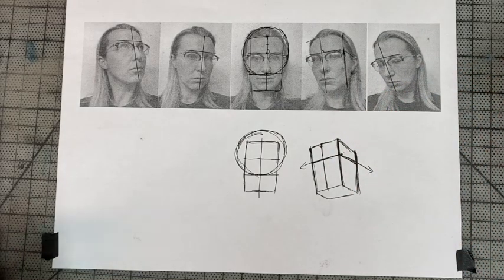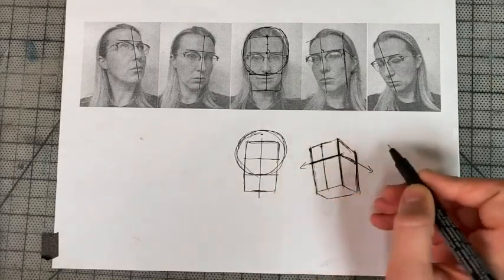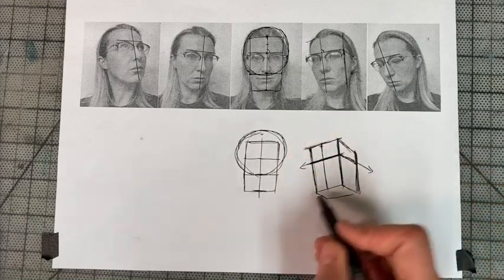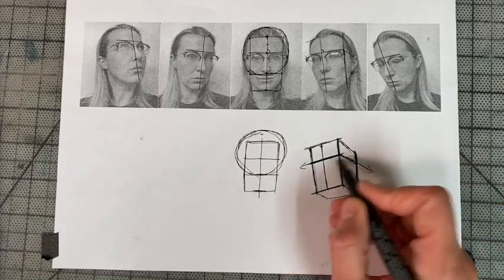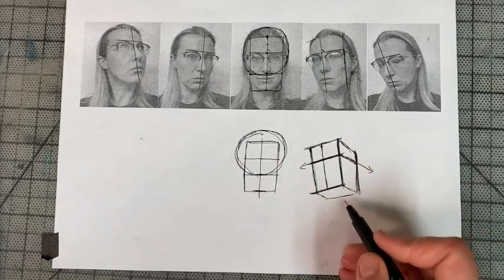And then the other thing that happens is all the planes of the box are also going to be parallel to each other. So I have this eye line here. The top of the forehead is going to be parallel to the eye line. The bottom of the chin is going to be parallel to that eye line. And that angle is going to stay the same within each of them.